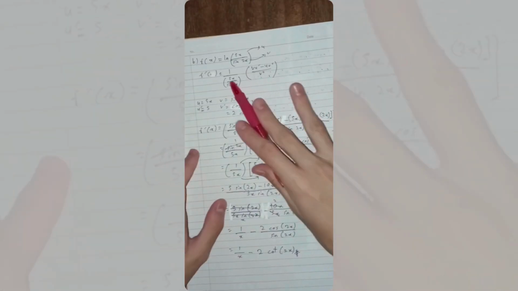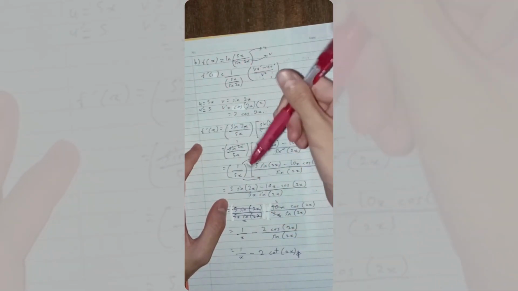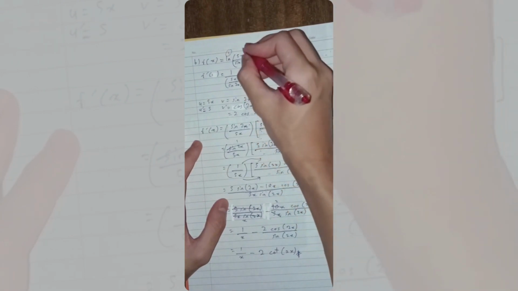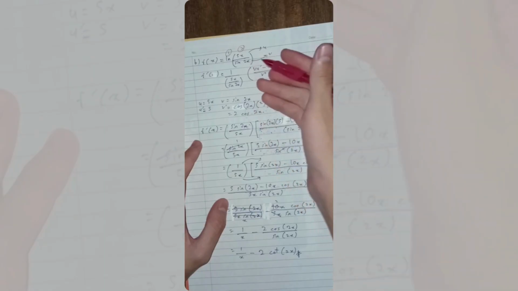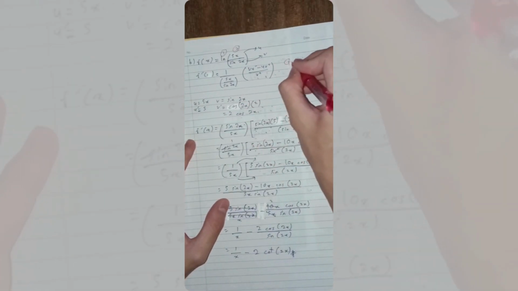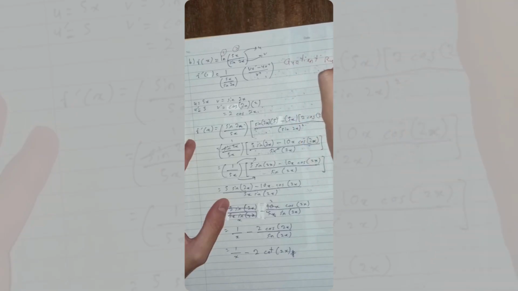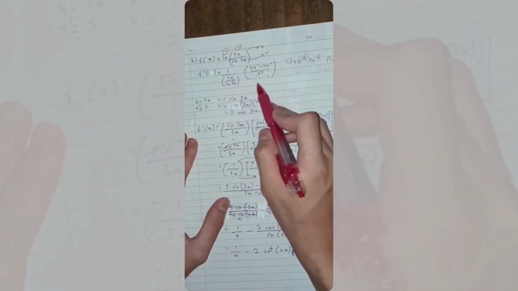Question B. In this question, we differentiate it like usual. We differentiate ln, and then we differentiate this fraction. And I notice this is a fraction, so we have no other choice but to use the quotient rule. And then we will get this.